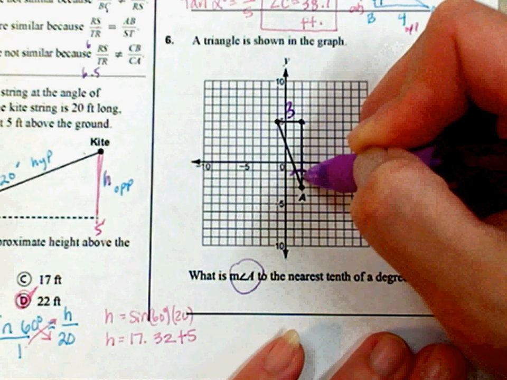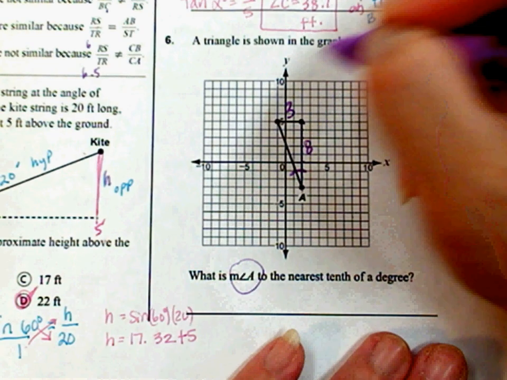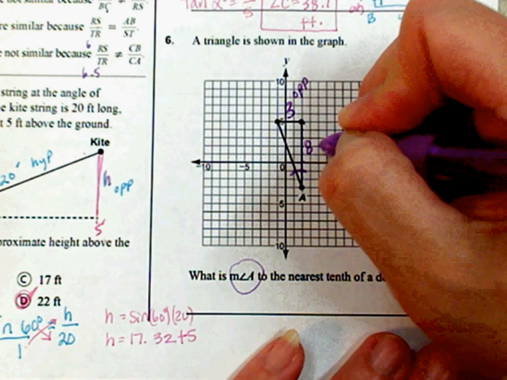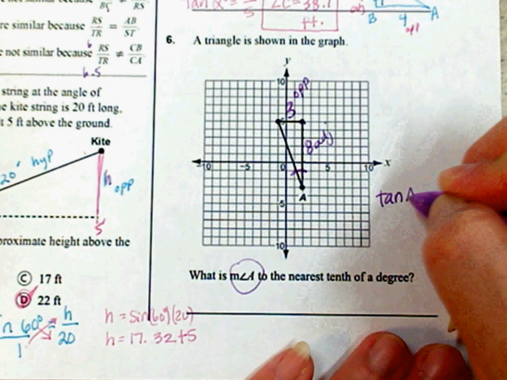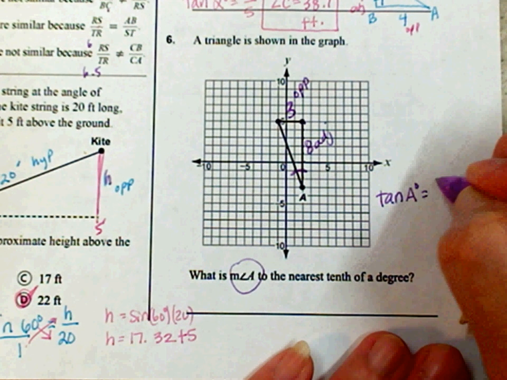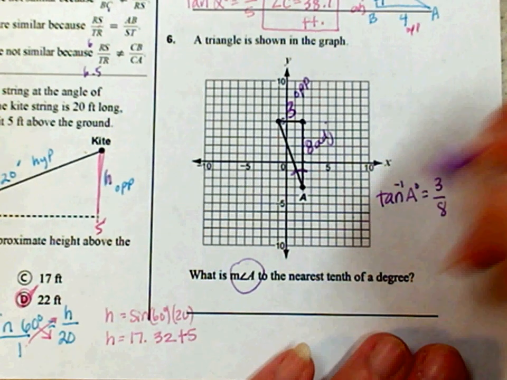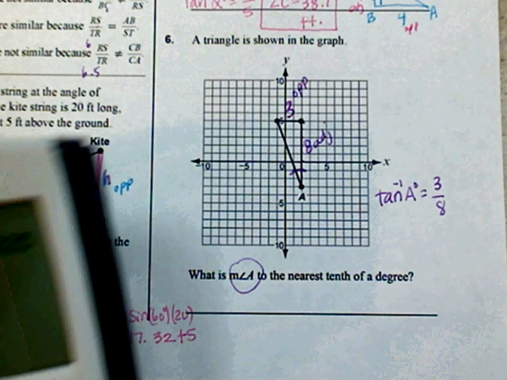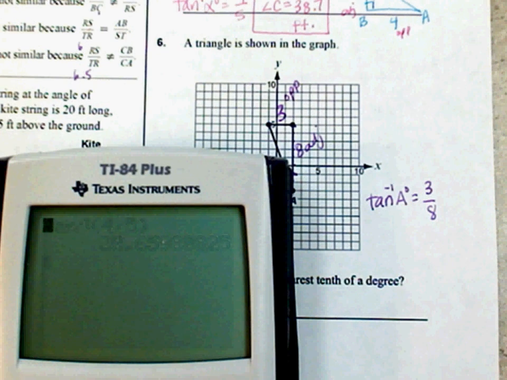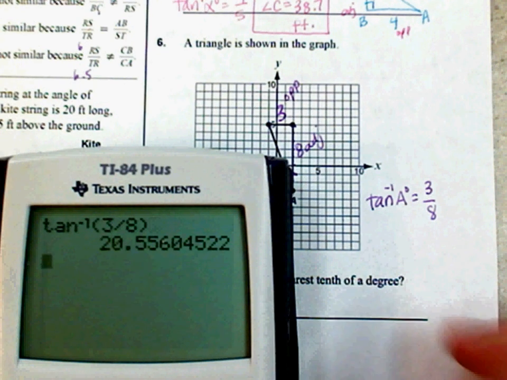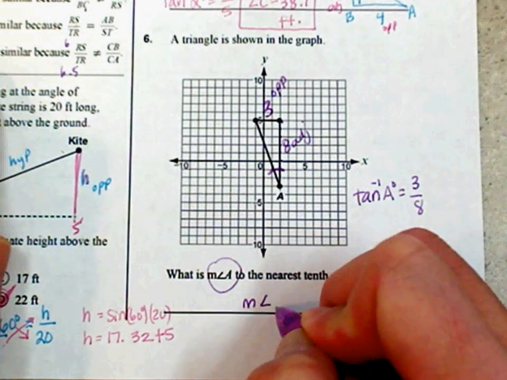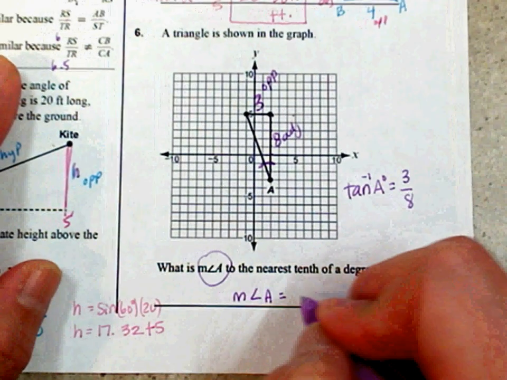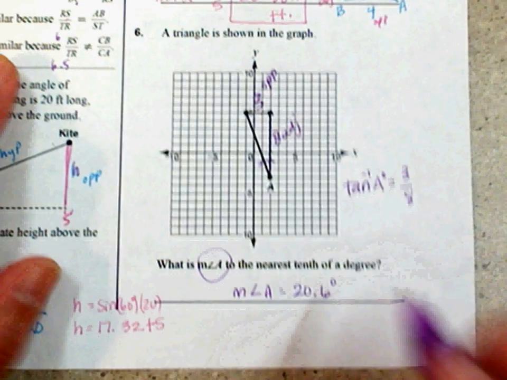Okay. So I have an opposite. I have an adjacent. So guess what I'm going to use? Tangent of angle A is equal to 3 over 8 inverse. Just like that. See it? So inverse tangent 3 divided by 8 gives you 20.6. So the measure of angle A is equal to 20.6 degrees. All right, so that's how you guys do those, okay?